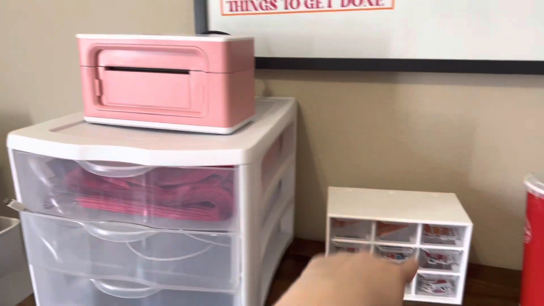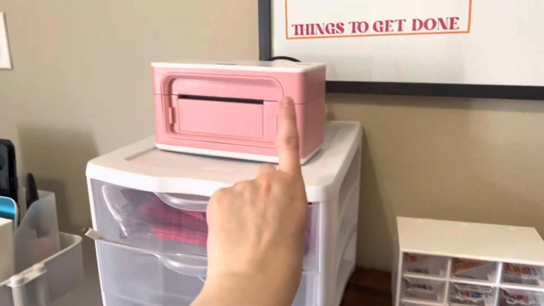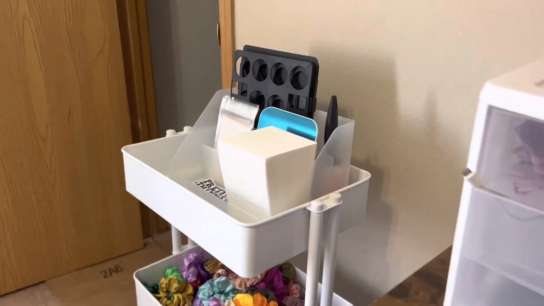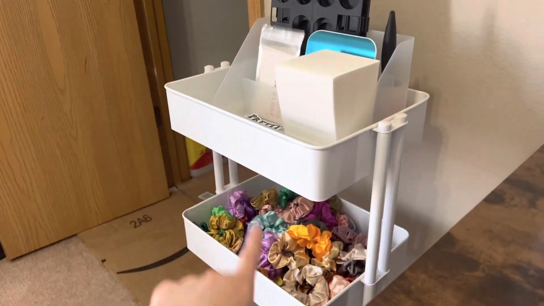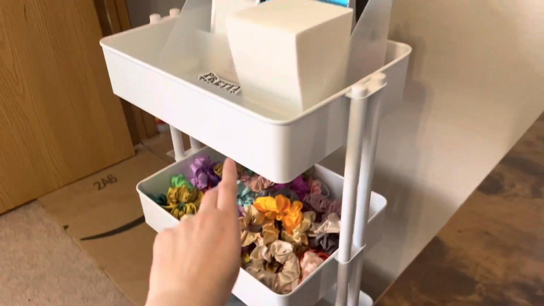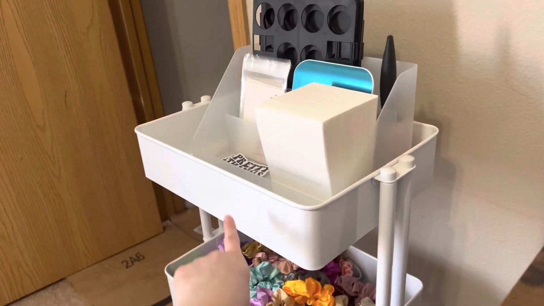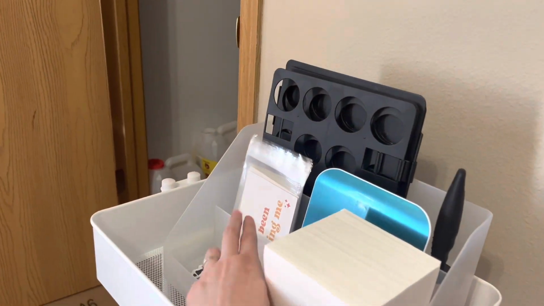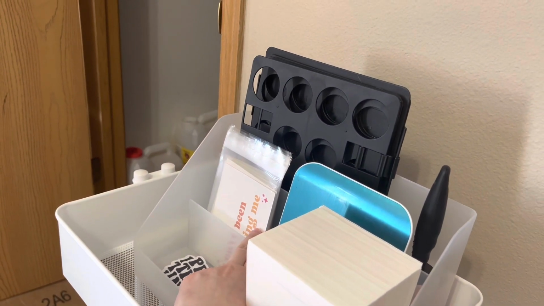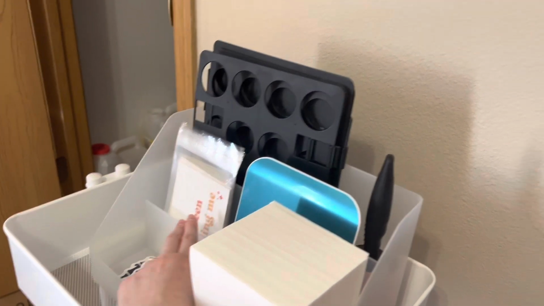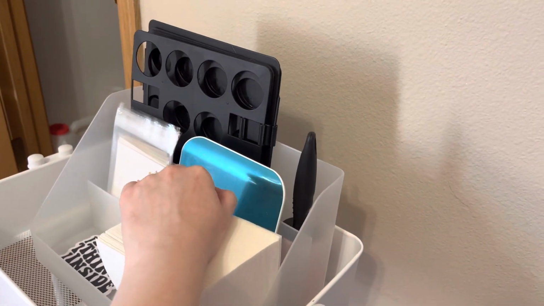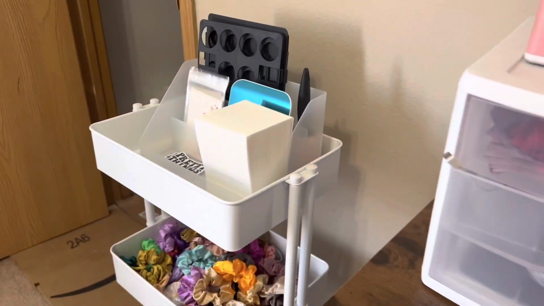Eventually, I think I'm gonna put that there, because I'm gonna get a little stand for all these labels that'll sit behind it. But this is my little shipping area. Scrunchies are gonna come with orders until they run out. I'll have stickers, and these are care instructions, and then I'll put freebie stickers in there, and then my shirt folder, and then my scale, which I need to get a new one.